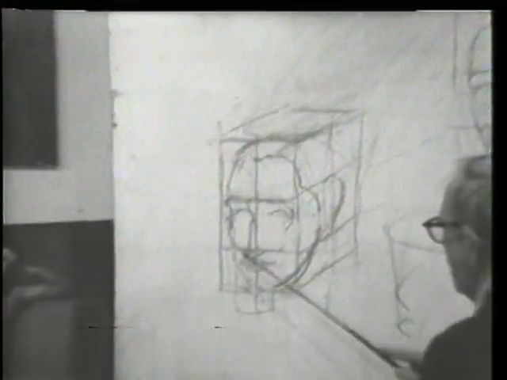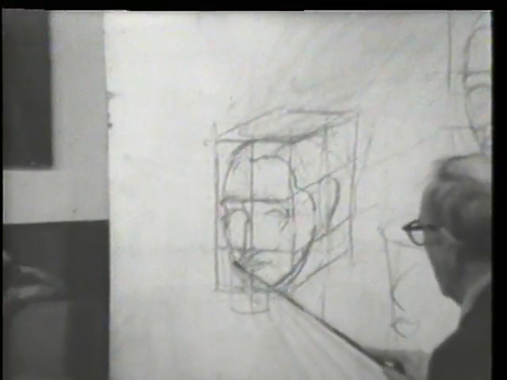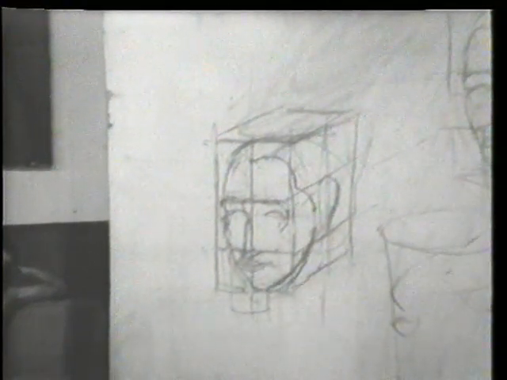And the center of the chin is back on the depth line, in the box. The center of the chin must be about here. And then you'd have to change that, you see. And then that person becomes that.